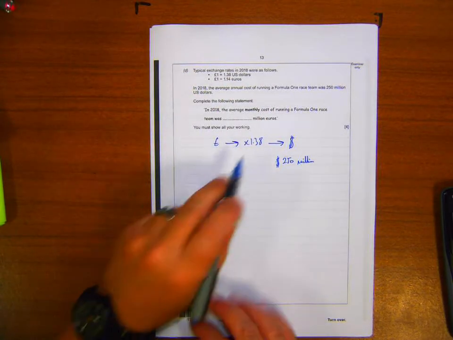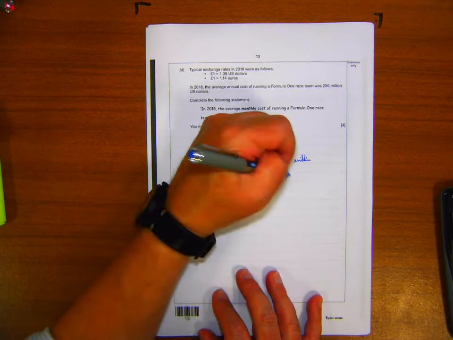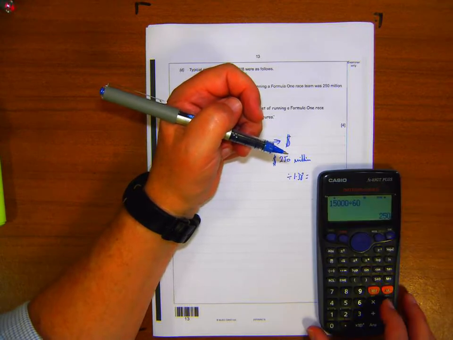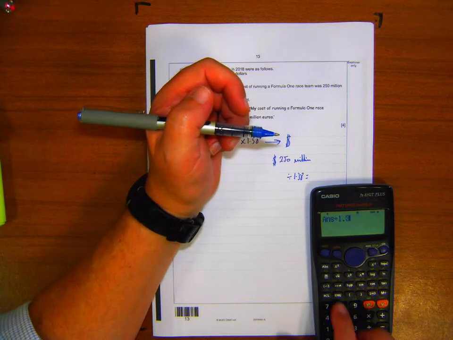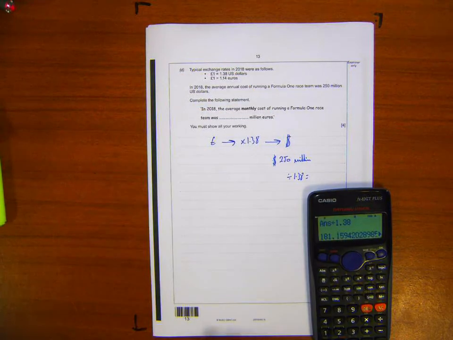So rather than multiplying by 1.38, I'm going to divide by 1.38. Why can't we all just have all the same money? Because then maths teachers would have to find something else that'd be horrible. So that's going to be 181 million.